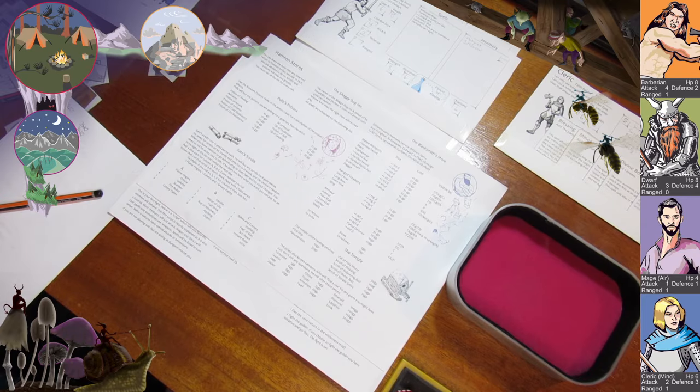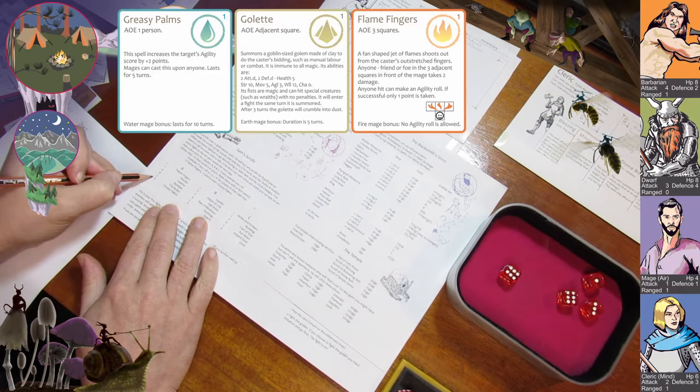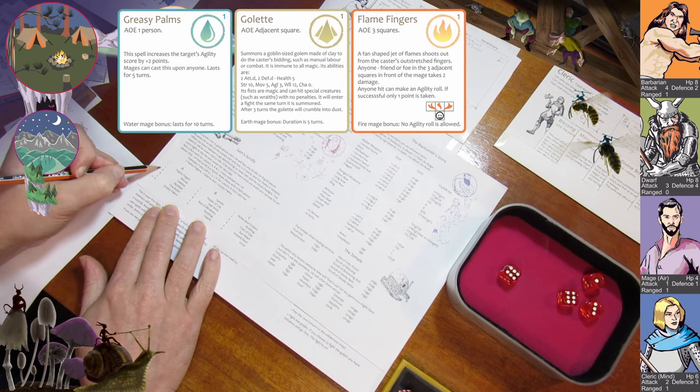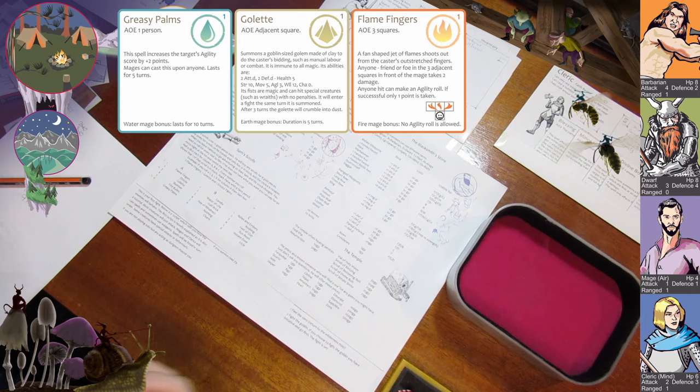If we look at Sam's scrolls, there are 3 columns, A, B, C, and he only ever has 4 scrolls from each column. So I will roll dice for column A. And he's got 2 scrolls of greasy palms, 1 scroll of golette, and 1 scroll of flame fingers. I shall make a quick note of that.